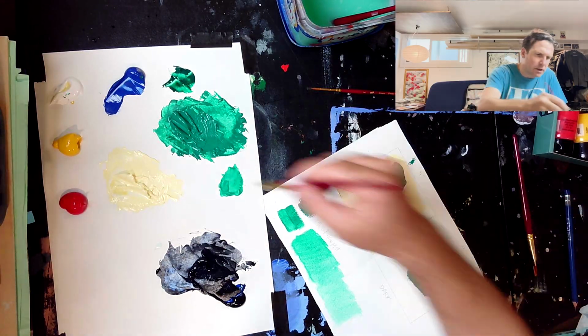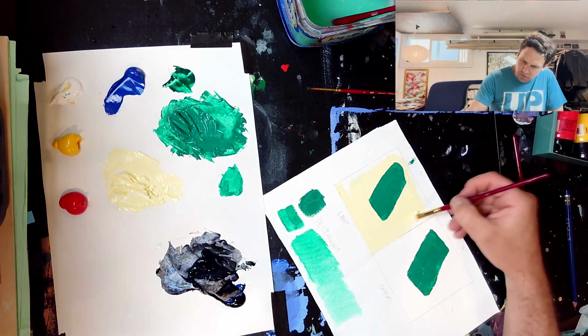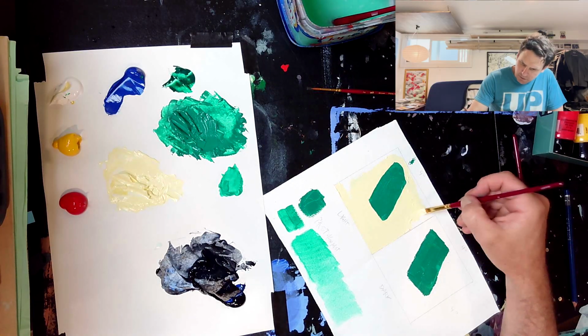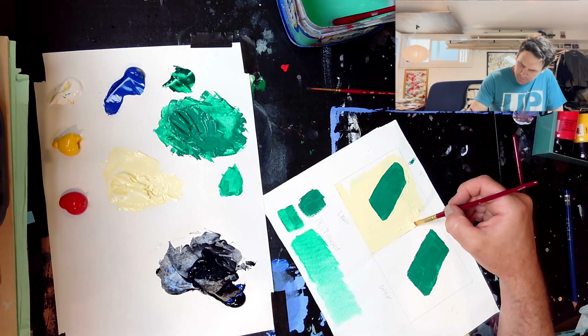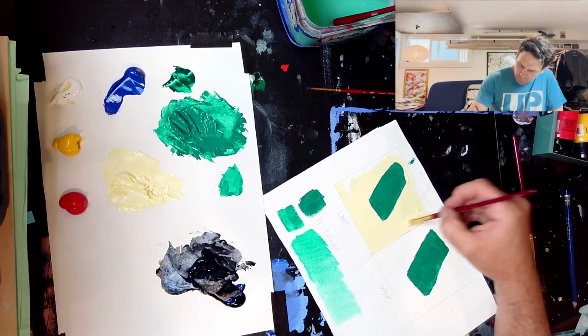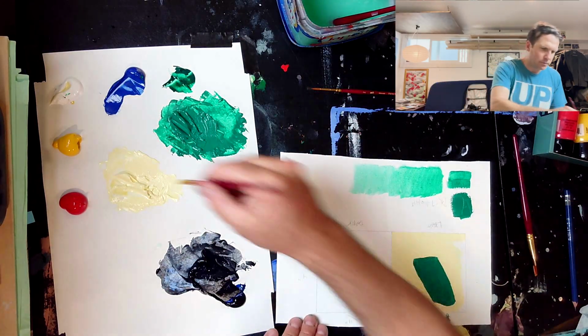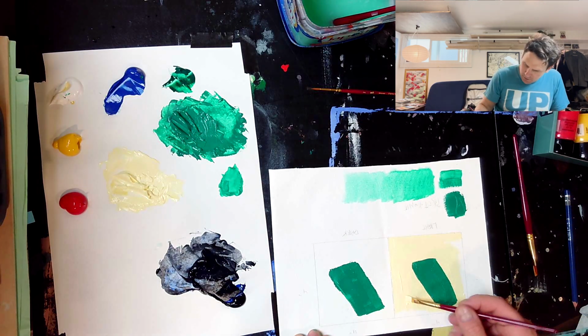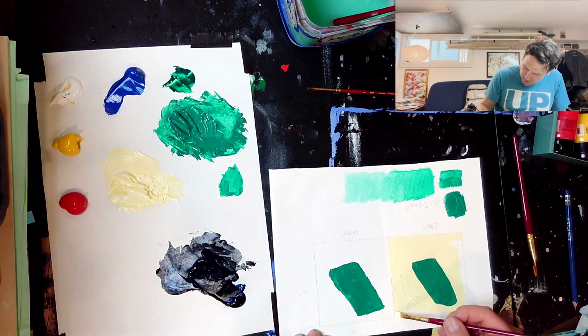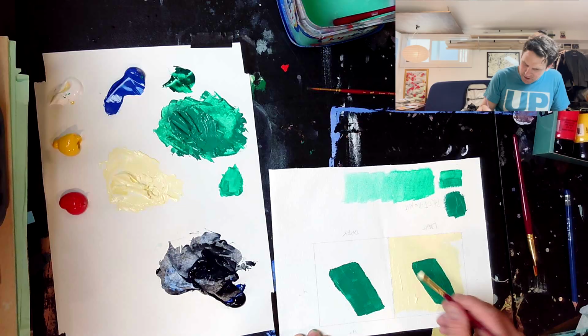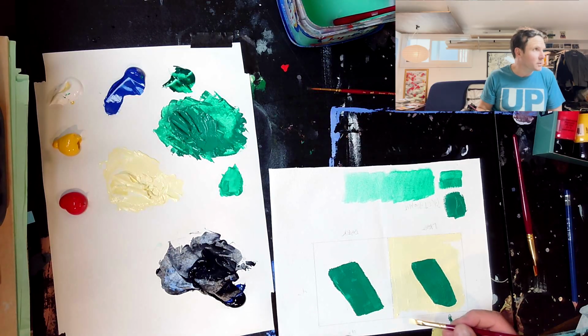And then if I got extra paint, I'll just paint it out in my square. Boom. Rotate, get more paint. And the brushes, it's great to have new brushes for this because you want a nice chiseled edge.